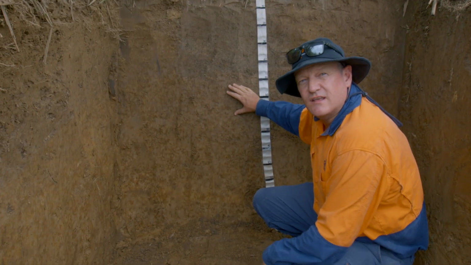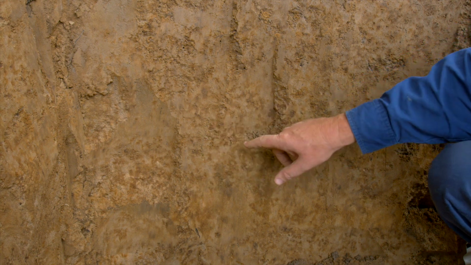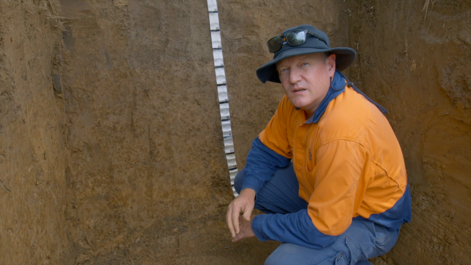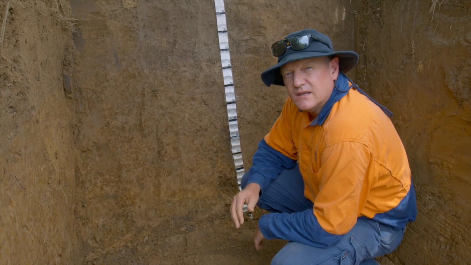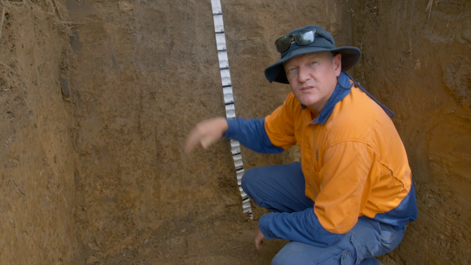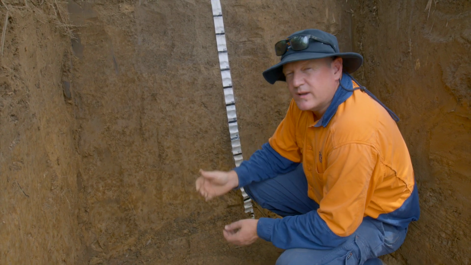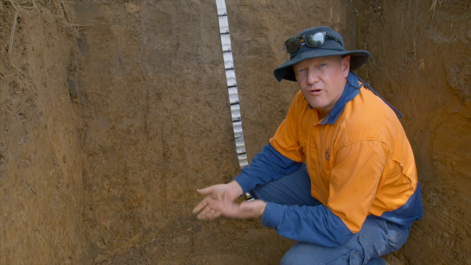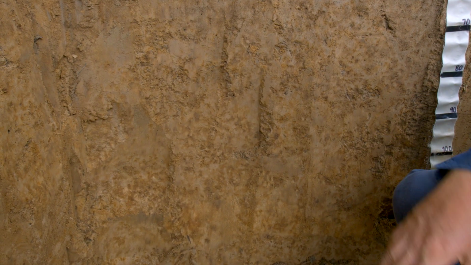And some of the interesting things we can see here is the development of mottles at some of the lower depths. So even though this soil is likely to be pretty well drained, what's likely to be happening is the water table is rising during the wet season and then going back down again during the dry season. So we have this cycle of wetting and drying, which actually starts to produce some of these mottling colours that we can see in this profile.